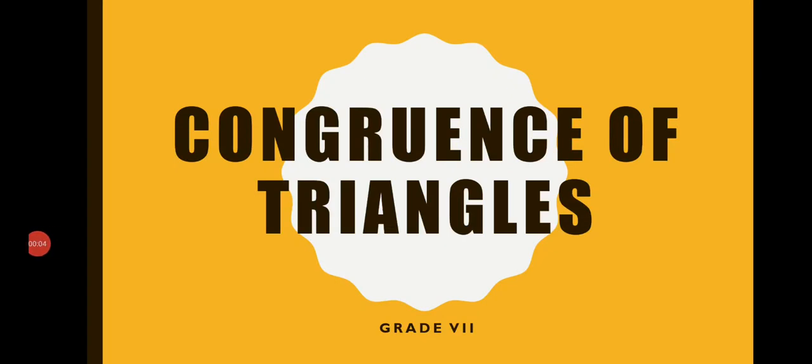Today, we will discuss one of the very important topics, that is congruency of the triangle. Before congruency of the triangle, what are congruent objects? Two objects are said to be congruent if they have same shape and size. For example, if we have two circles and both have same radii, then they totally overlap each other. So this means the two circles are congruent.